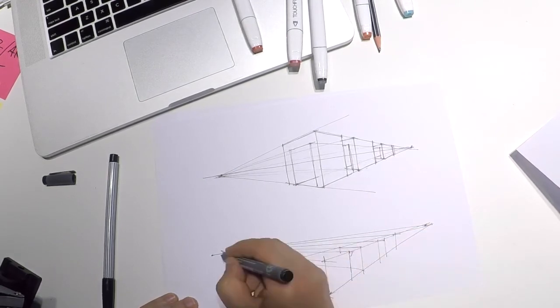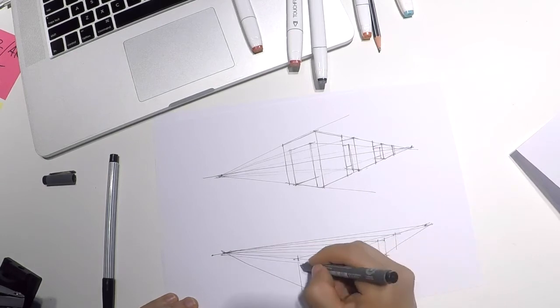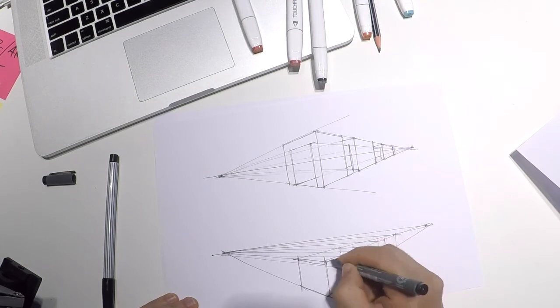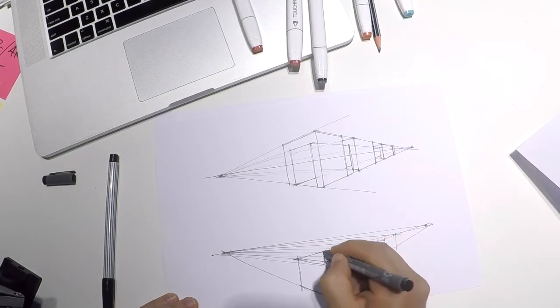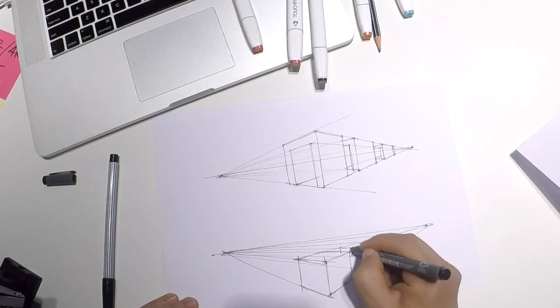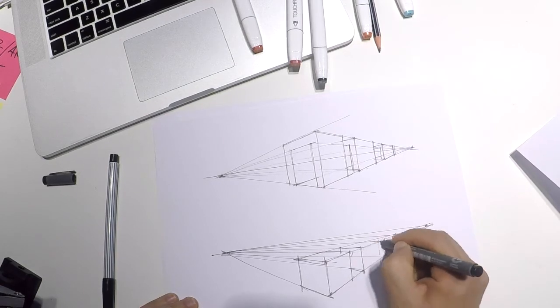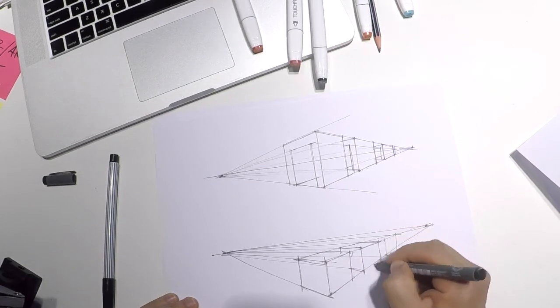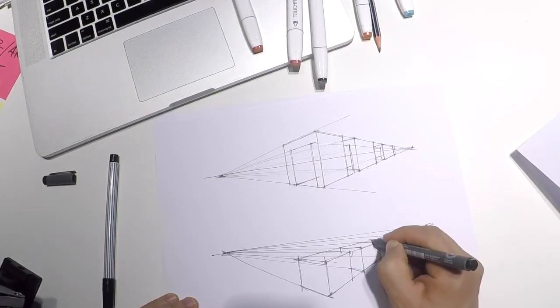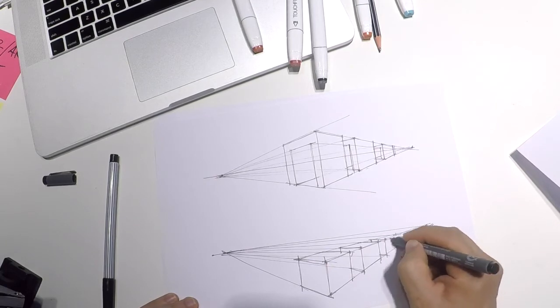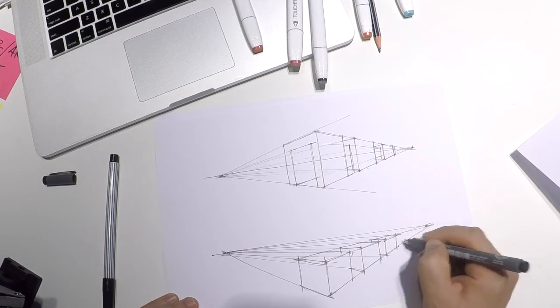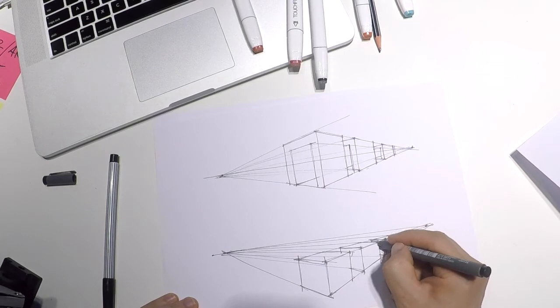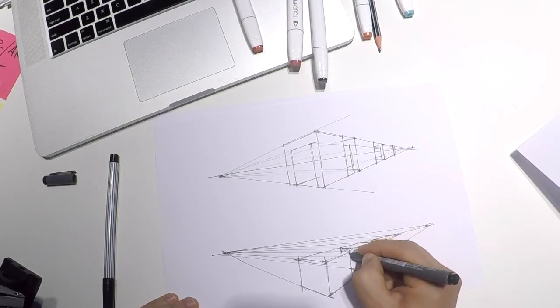So that means the station point, where we are standing and observing the object, is a point below the horizontal line. The station point is a point of location where the observer views the image of the perspective.